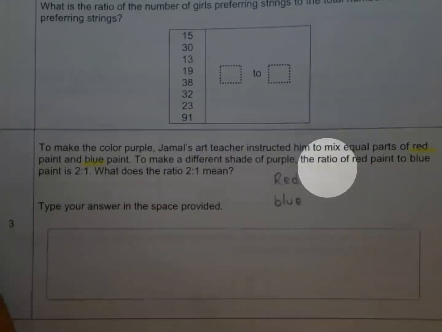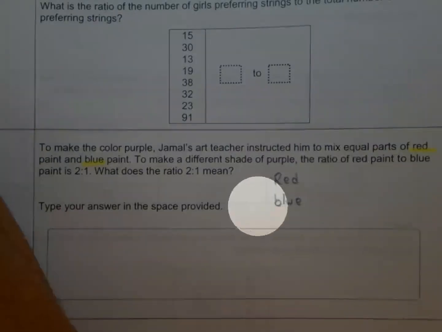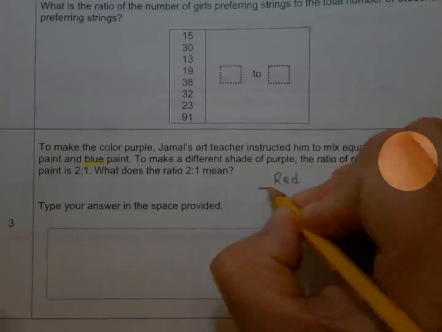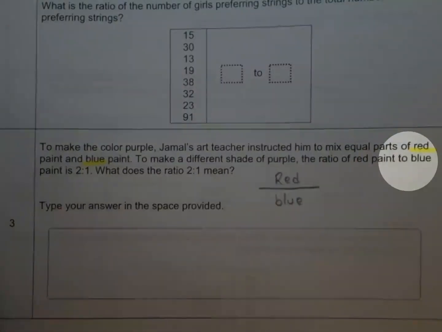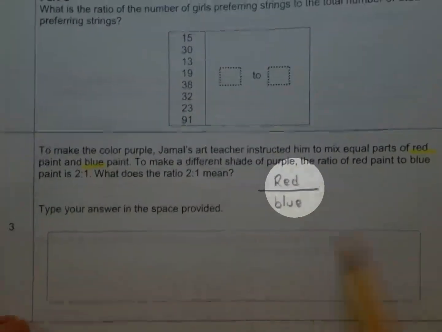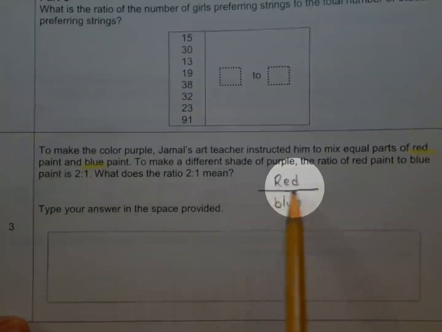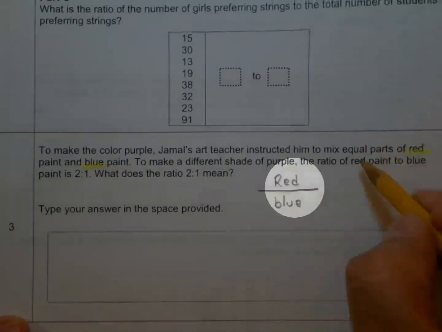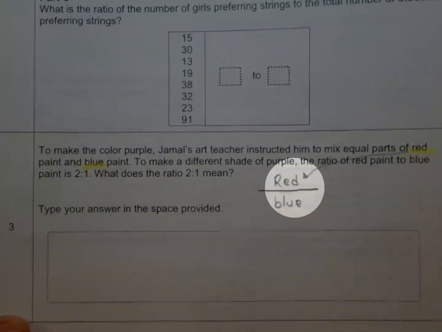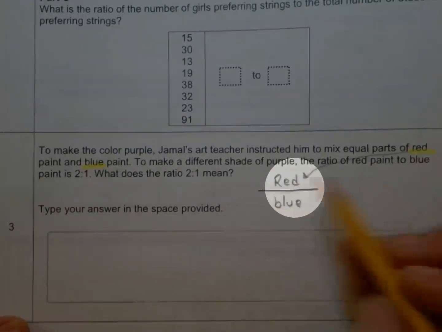It's very important to take notes during the test. We have red and blue. Alright. To make a different shade of purple, the ratio of red paint to blue paint is 2:1. Now remember, the first group mentioned is all the time in the top.